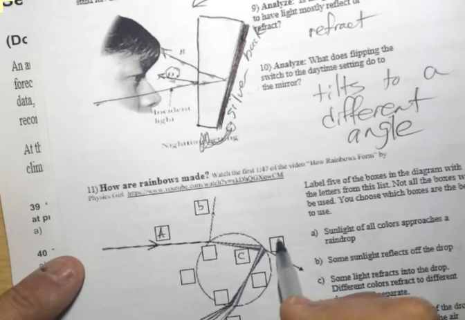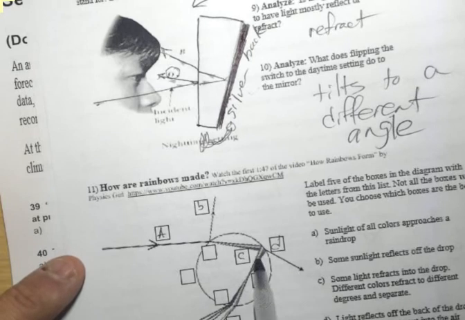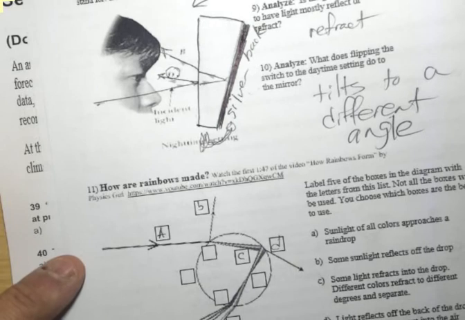Letter D is right here. On the back side of the raindrop, the light reflects and it goes back in. Some of it escapes, but some of it's going to reflect as well. Letter E, light again passes the surface of the drop. That's right here.